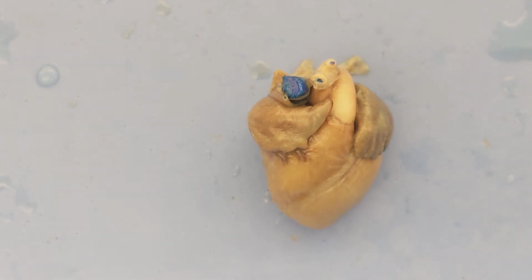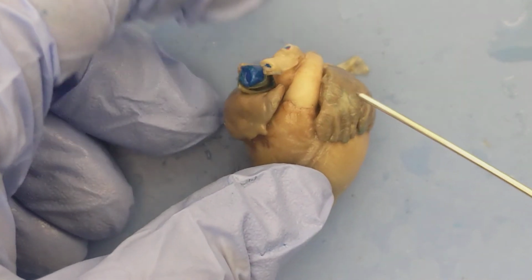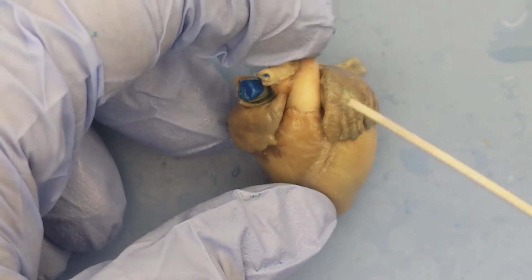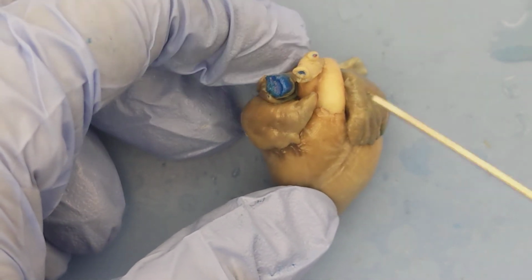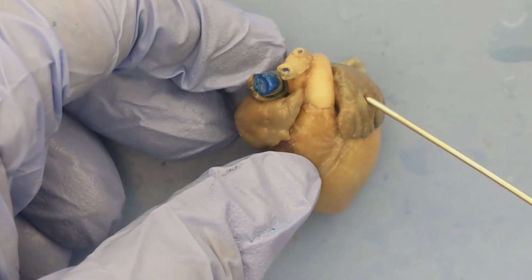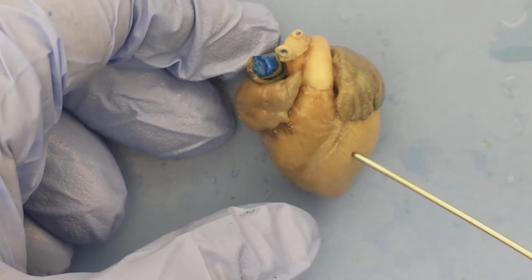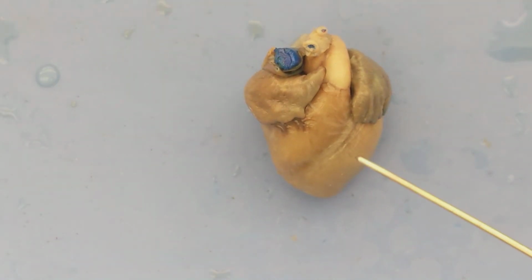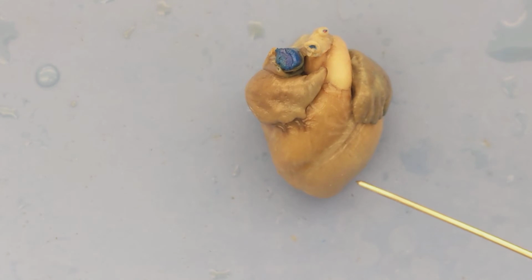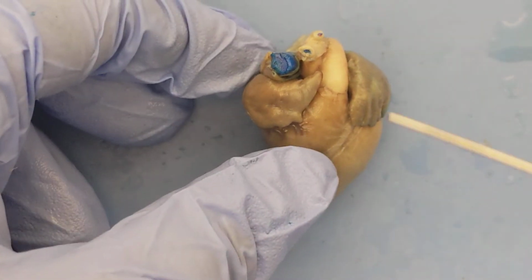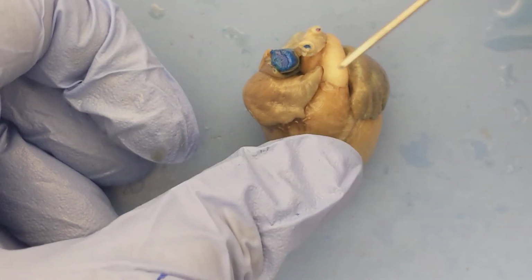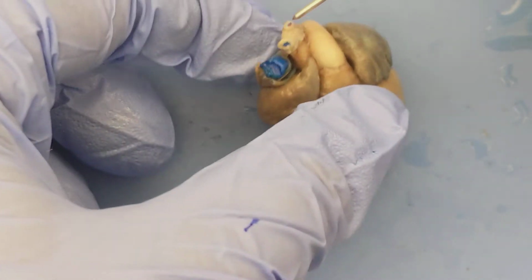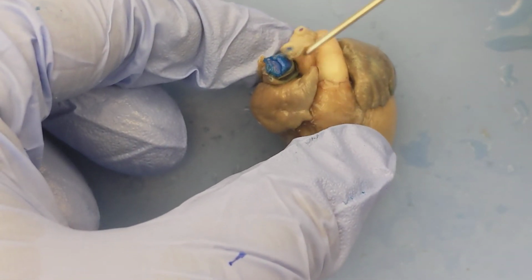From the lungs, the blood then returns to the heart, and this time it's going to go to the left atrium here, and then from the left atrium, blood then enters into the left ventricle. Once blood is in the left ventricle, it will be pumped out of the left ventricle into the aorta. You can see a portion of the aorta here. It is this tube right here.